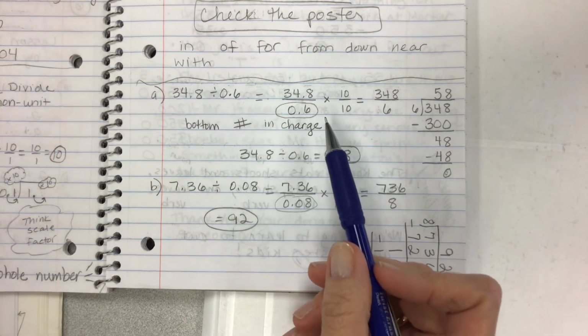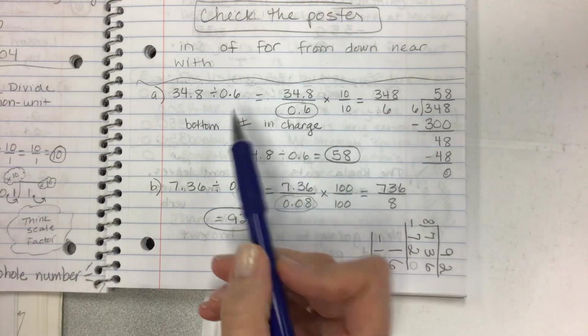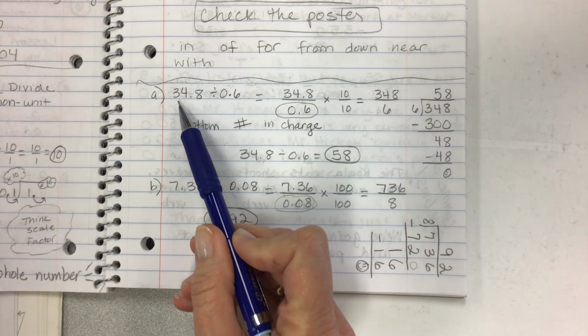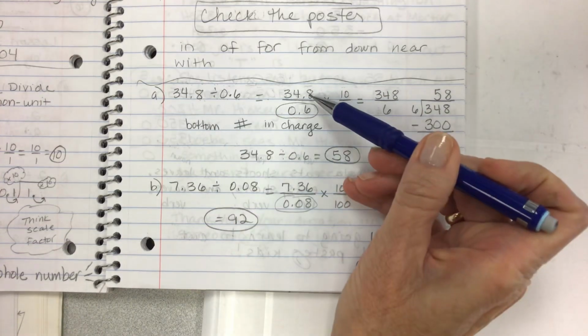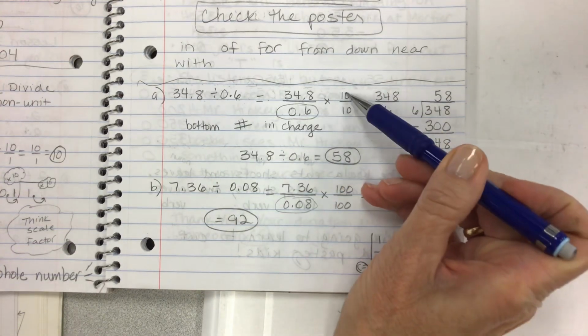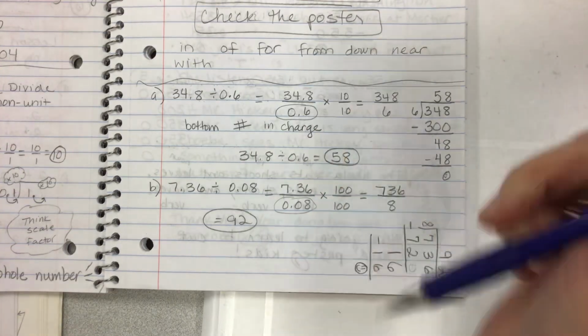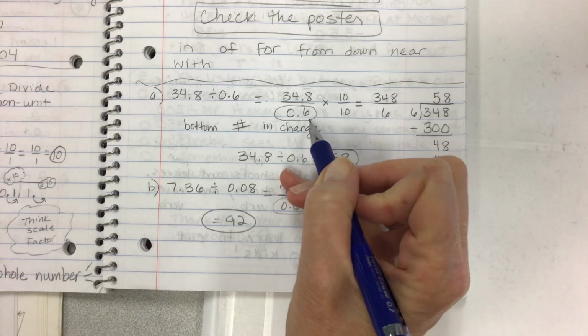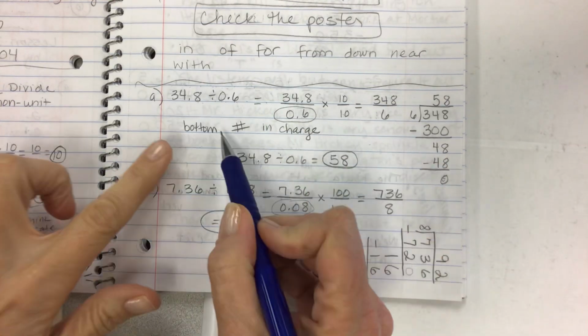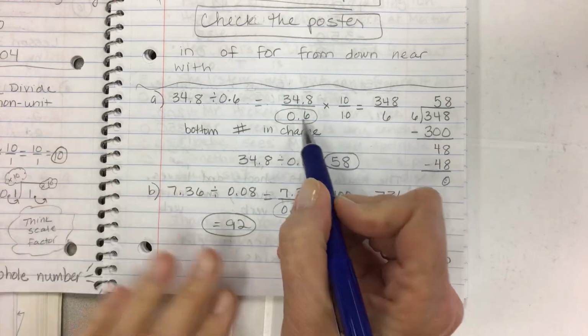Just search multiplication table. So if we have something like 34 and 8/10 divided by 6/10, we can still turn this into a decimal, multiply by 1, but 10/10 is a scale factor because we need to move this decimal out. Remember, the bottom number is in charge, okay?